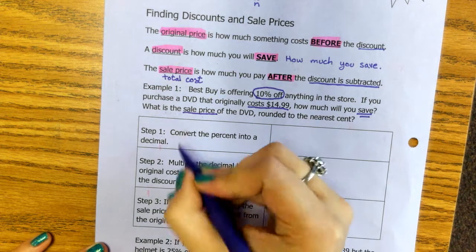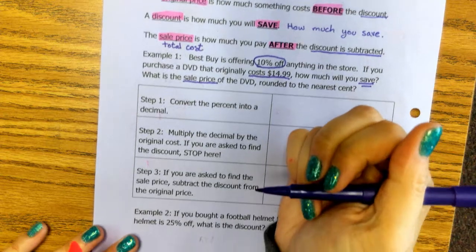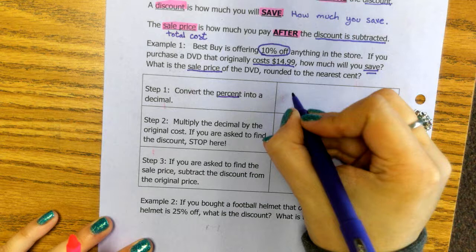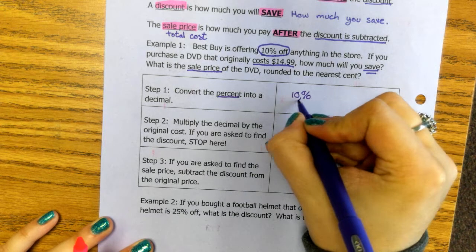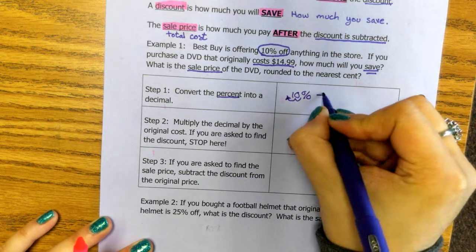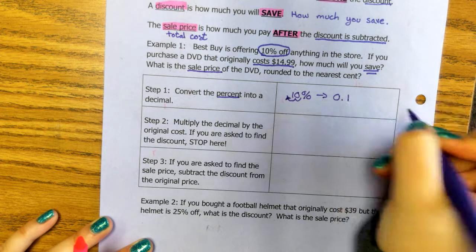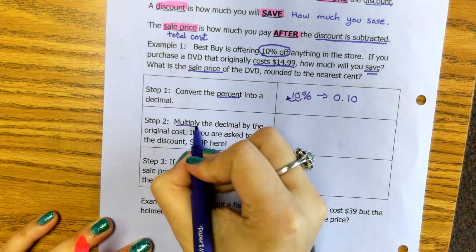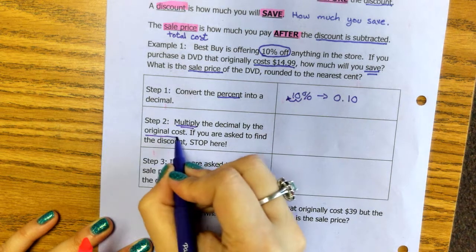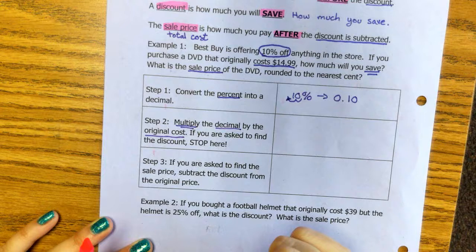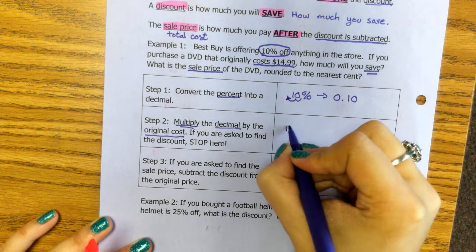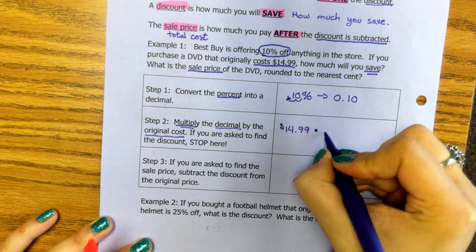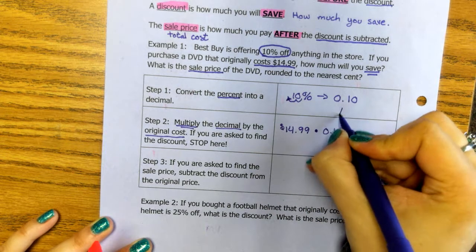Step 1 and step 2 are exactly the same as the front. Step 1 is to convert that percent into a decimal. So 10%, move it over 2 times to the left, and I'm going to get 0.1, or if you want to leave it at 0.10. Step 2, again, same thing. I'm multiplying the original cost with the decimal. The original cost here was $14.99, and I'm going to multiply that by the decimal I got in step 1.